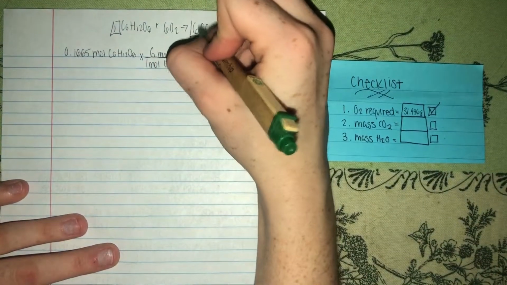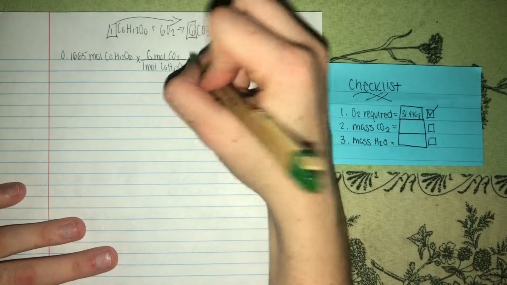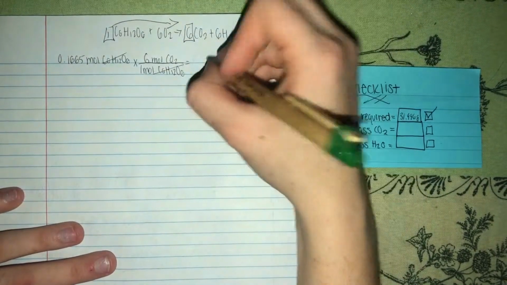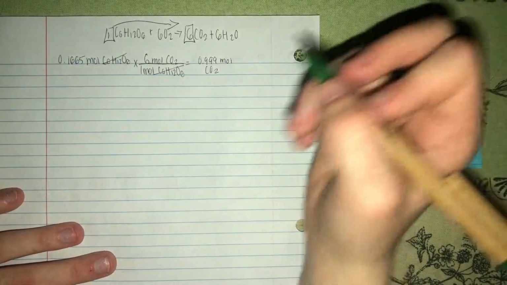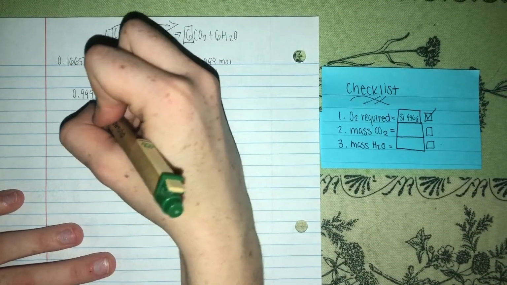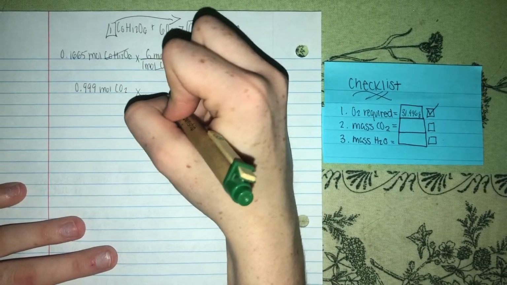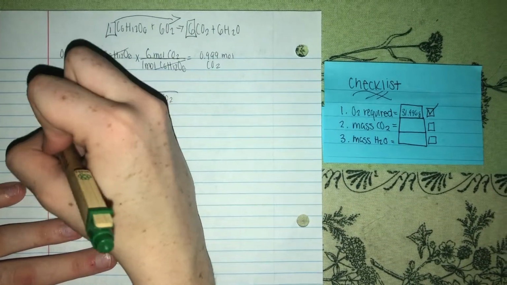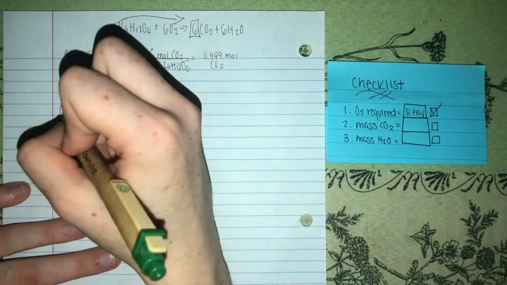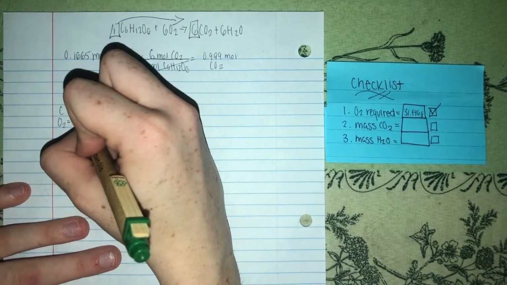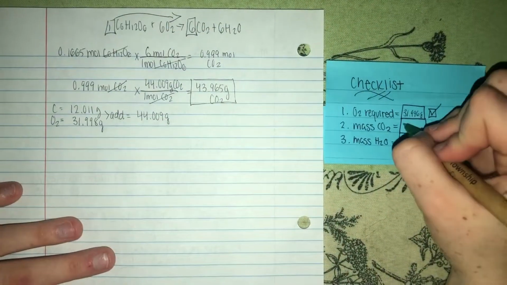Using the same concept of mole ratios, we can set up another conversion, this time comparing the moles of glucose with the moles of carbon dioxide. So we set up the same conversion with the same moles of glucose, and then we cancel it out, and then we are left with moles of CO2. Now we find the molar mass of CO2 to get the total grams of CO2, and that would lead us to the mass, which answers our second question. After multiplying, we get the answer of 43.965 grams of carbon dioxide.